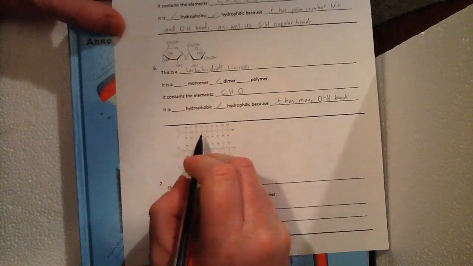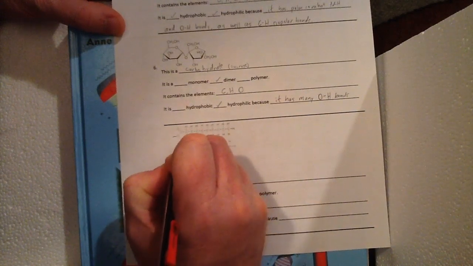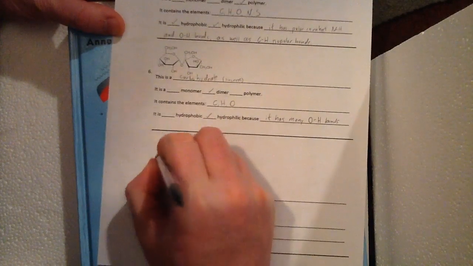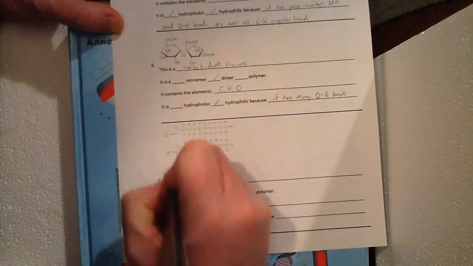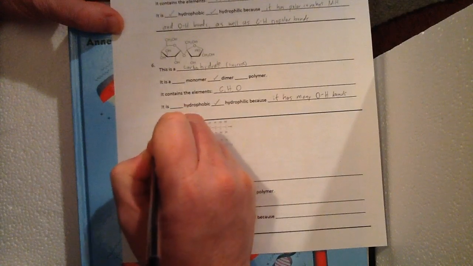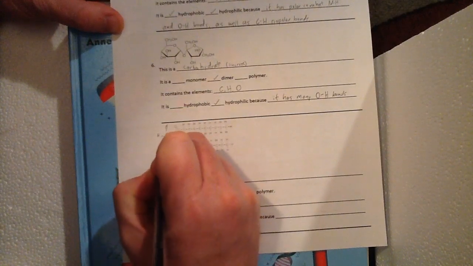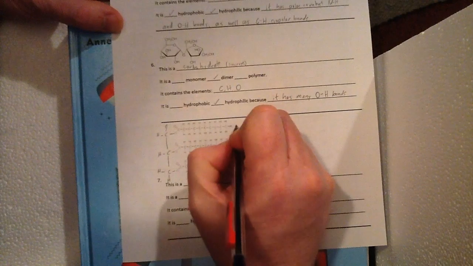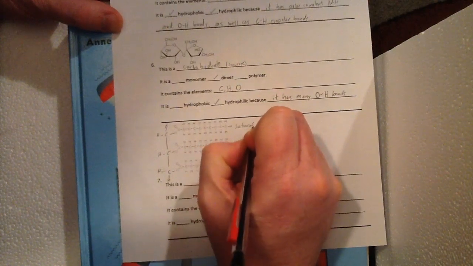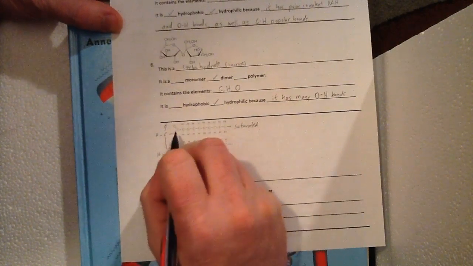Next one, long chains of carbon and hydrogens. I think what came off here, what didn't copy very well, were carbons here and hydrogens. Very, very nonpolar. If you remember, this is a saturated fatty acid that was the monomer.